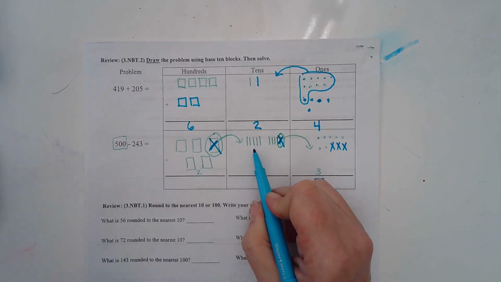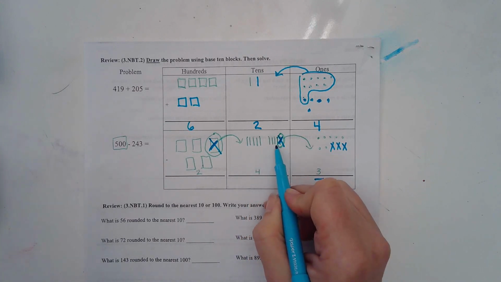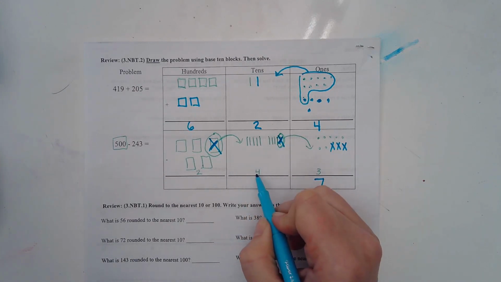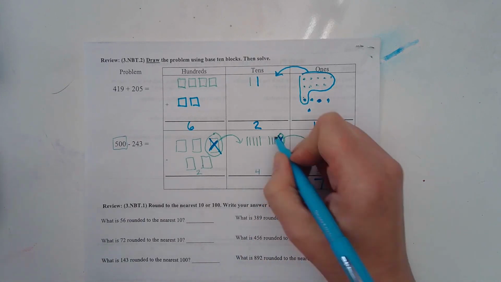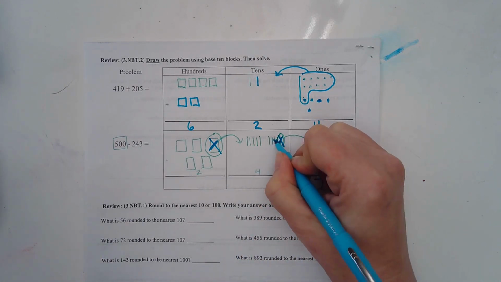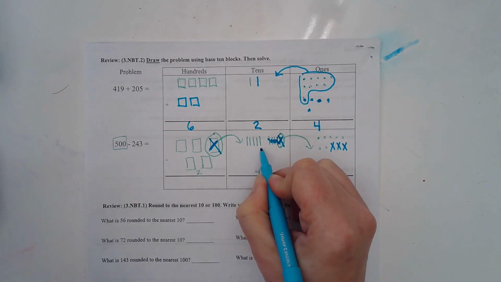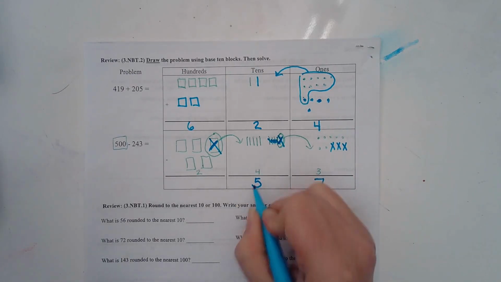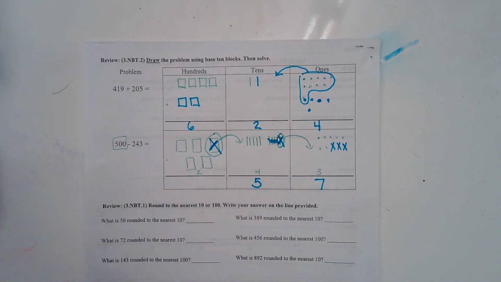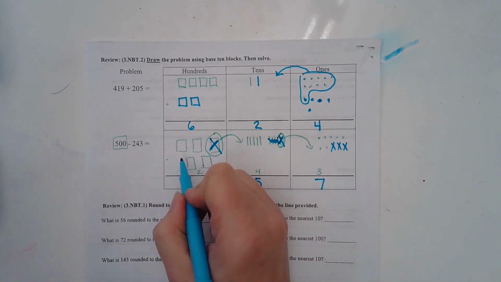In the tens column, I have 9 sticks of 10 because I moved this 1. I have 9 sticks of 10 and I need to represent that I'm taking out 4. So I'm going to take out 1, 2, 3, and 4. That leaves me with 5 sticks of 10, and I would represent that 5 sticks of 10 underneath in the tens column. Then I'm going to move to my hundreds column.